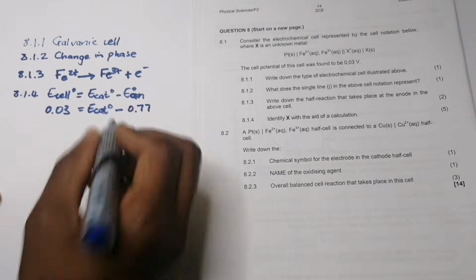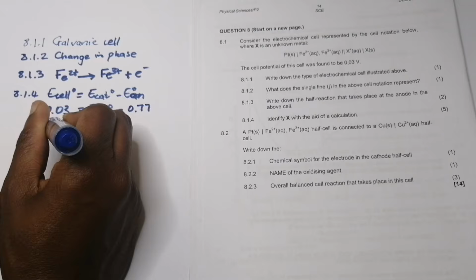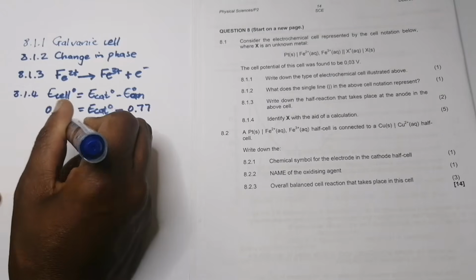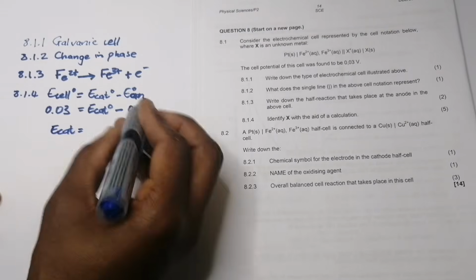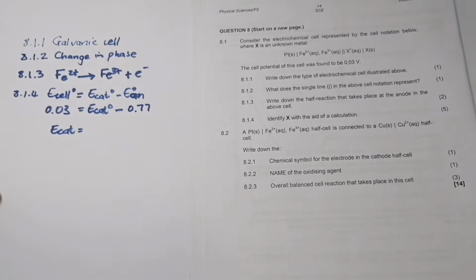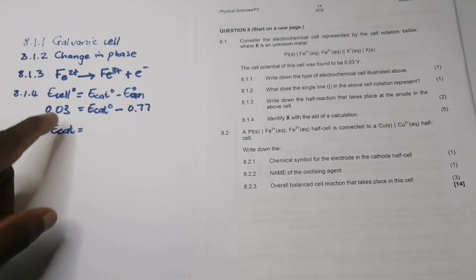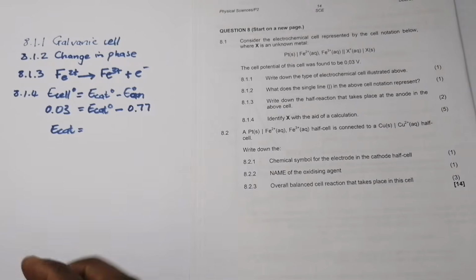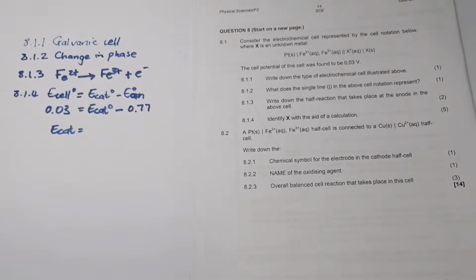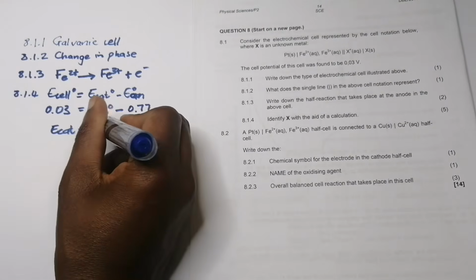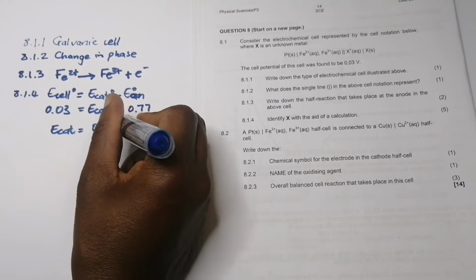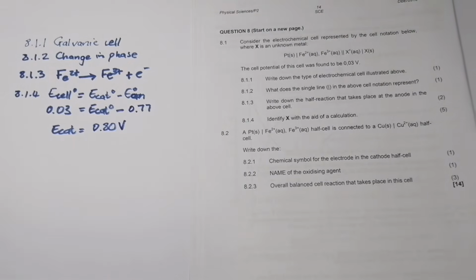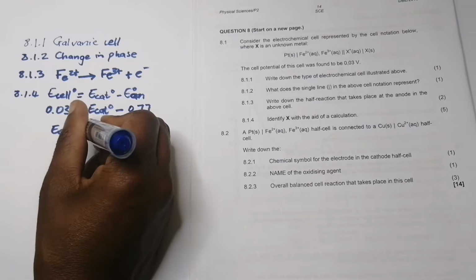Now we're looking for the potential of the cathode, so I'm simply going to say E cathode. If I take this to the other side, that's going to be 0.03 plus 0.77, and I get a value of 0.80 volts. By the way, that's a positive value.